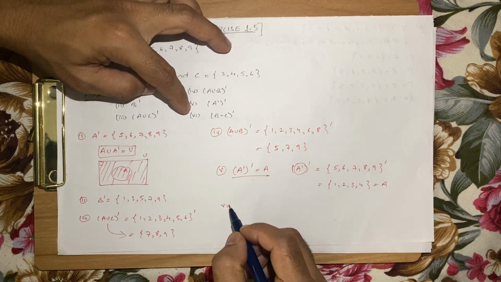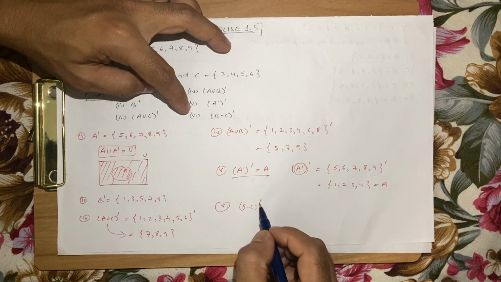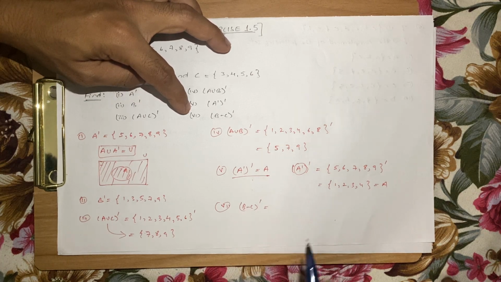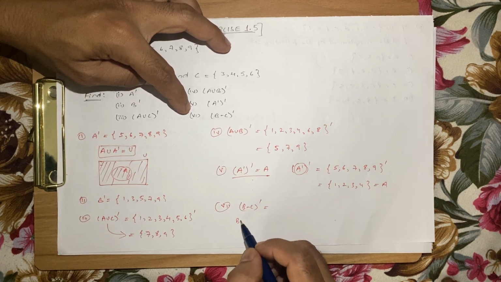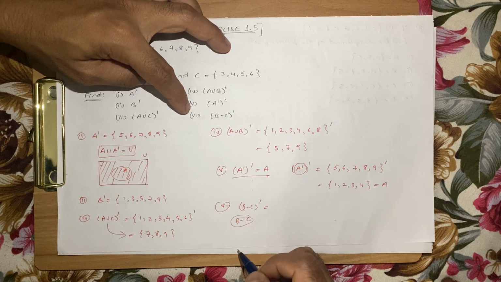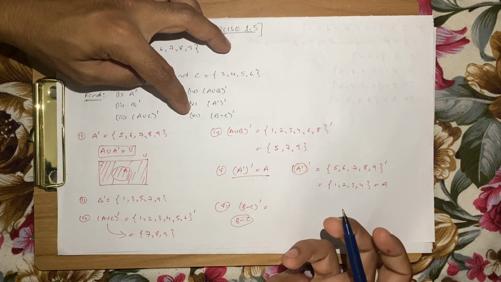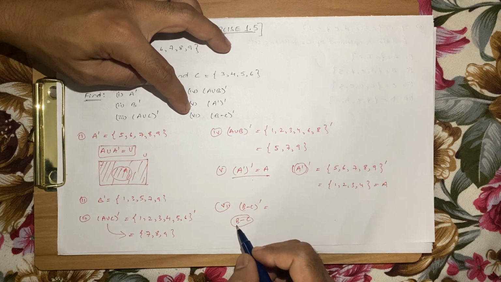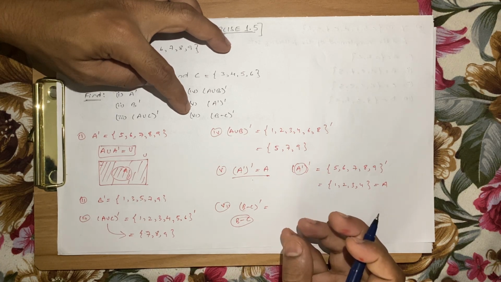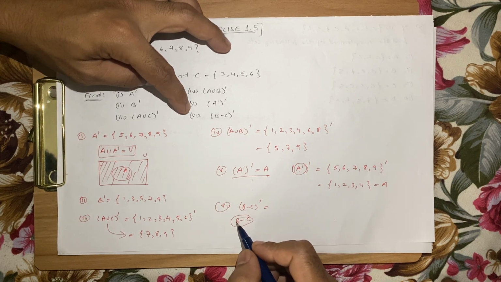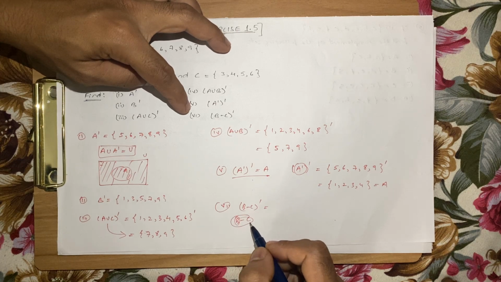And now the last one is B minus C complement. So let's try to find B minus C first. What is B minus C exactly? B minus C is the difference of sets, as we have learned in the previous lecture. B minus C is a set which has all the elements that purely belong to the set B and not to the set C.